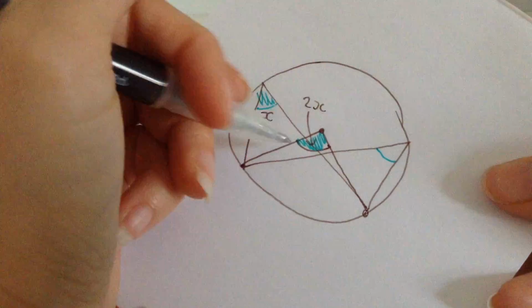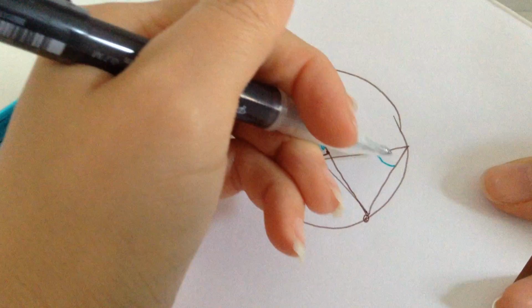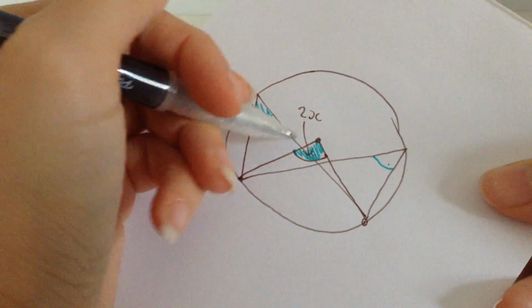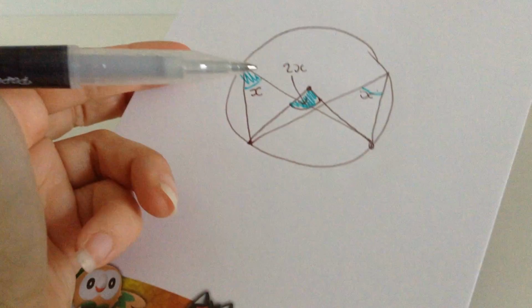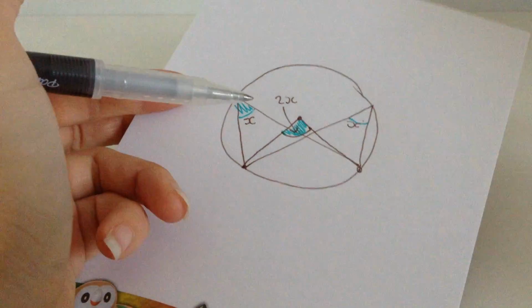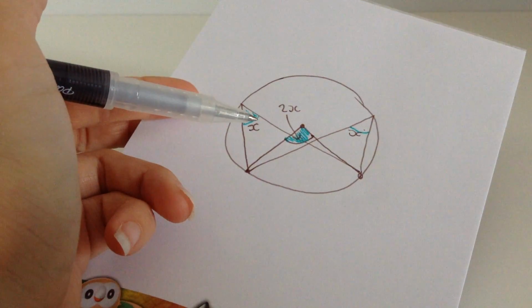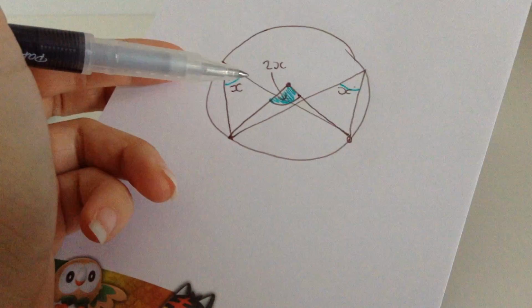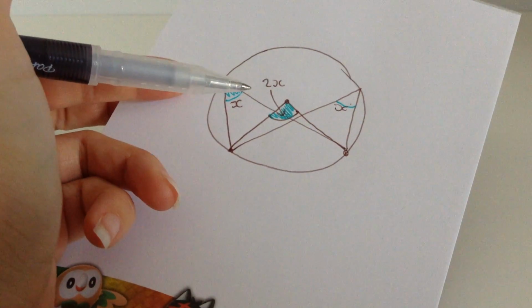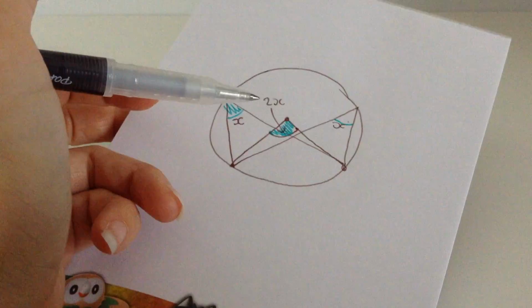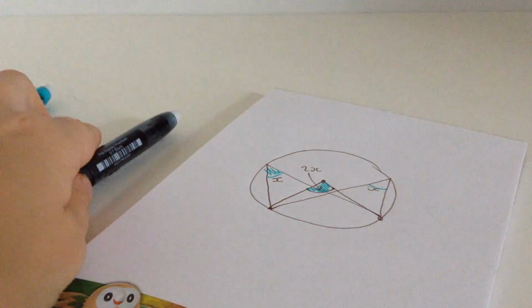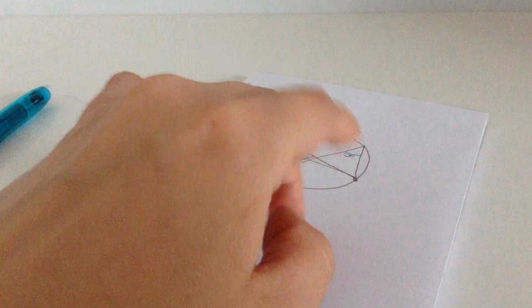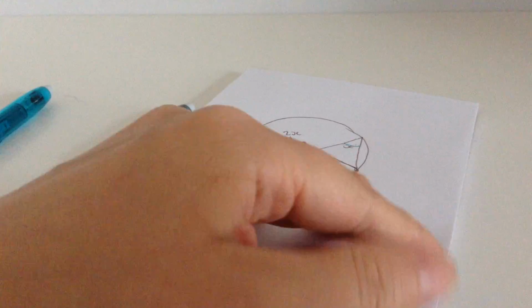But equally, if this is 2x, then this is the angle at the circumference, so this must be half, so that must be x. So that proof, as long as you already know the angle at the centre is double the angle at the circumference, is kind of obvious. Well, not obvious, but the proof is all based on that. I don't think they're going to ask you this one because the proof is a little bit simple.